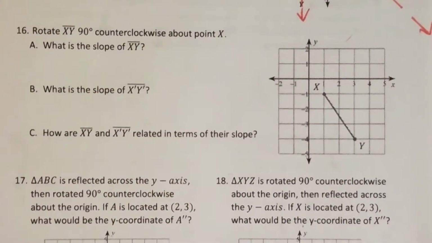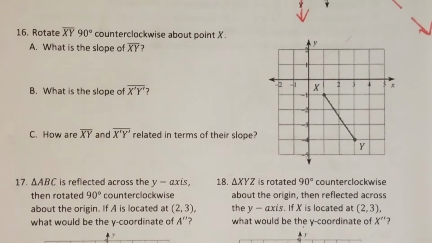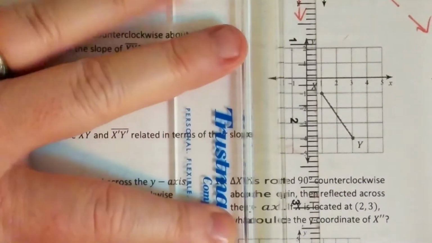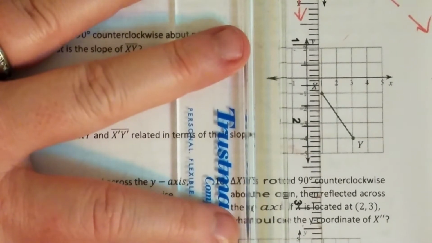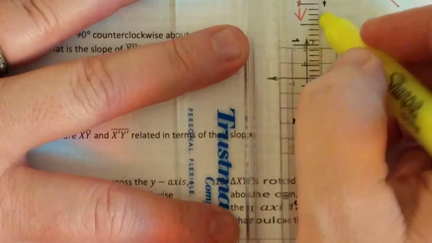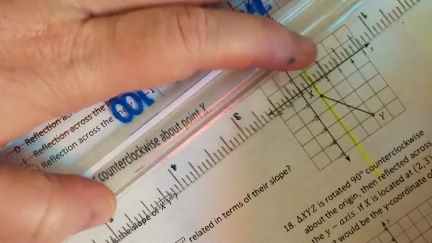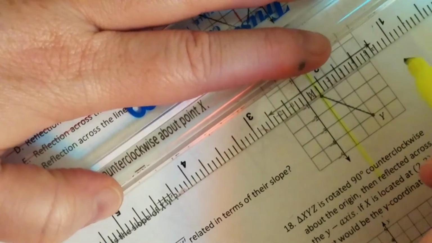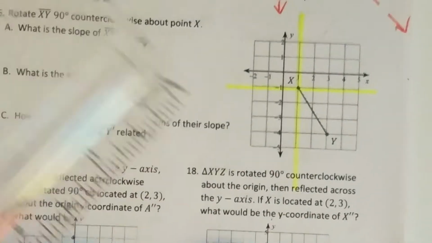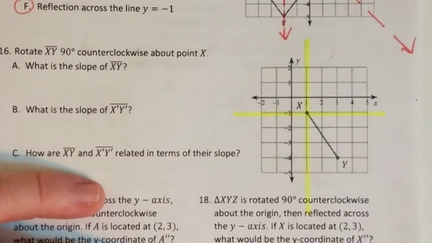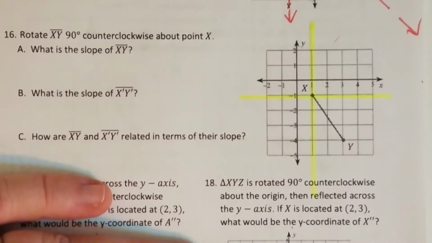Sliding on to number 16. You need to perform a simple rotation here. We're going to rotate this segment about point X and talk about the slope. So one thing that I like to do is I like to create a fake X and Y axis when the point of rotation is not the origin, because you can already see the X and Y axes are bolded for you in that case. So there's my temporary X and Y axis.